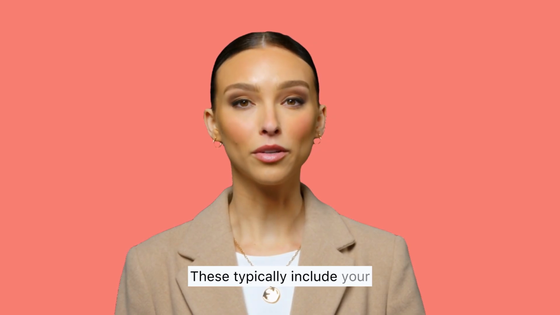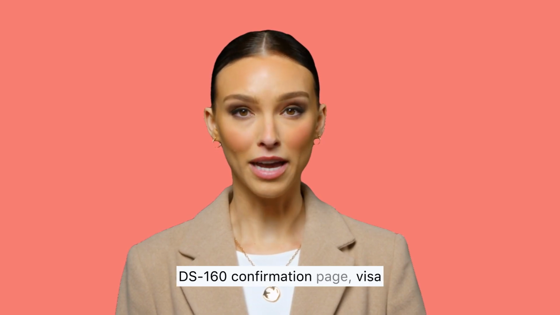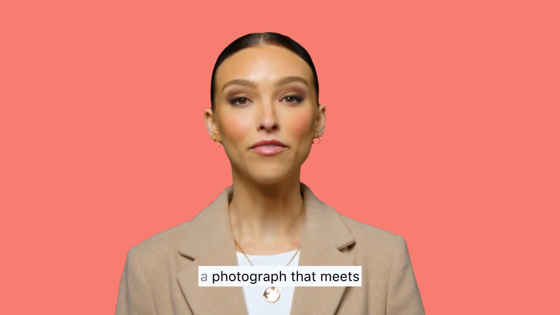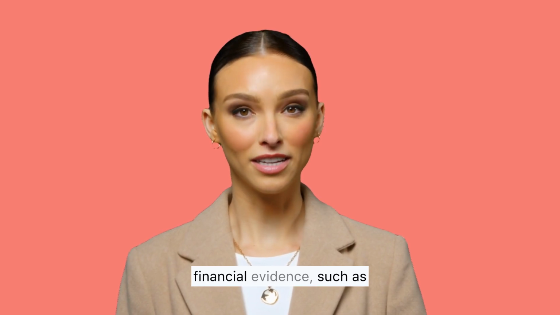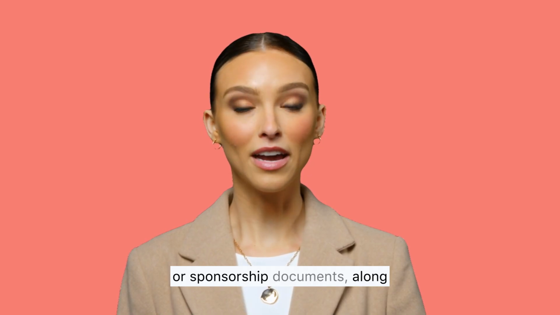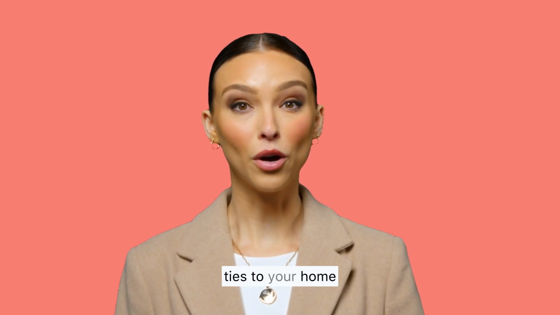These typically include your valid passport, Form I-20, DS-160 confirmation page, visa fee payment receipt, CVIS fee payment receipt, and a photograph that meets U.S. visa requirements. You should also bring financial evidence, such as bank statements, scholarship letters, or sponsorship documents, along with academic transcripts, test scores, and evidence of ties to your home country.